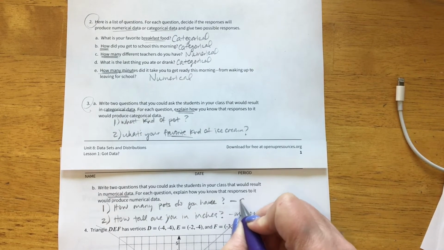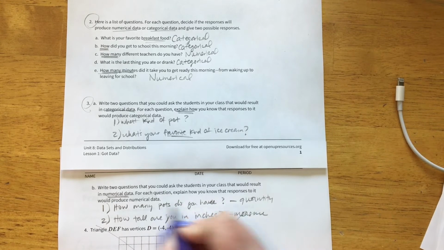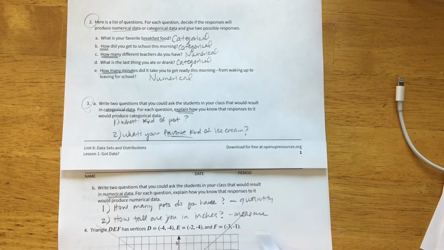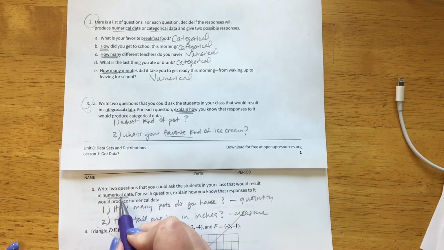And this one is a quantity, right? It's something we can count. I can count up how many pets. I can measure how many inches tall you are, or how long your finger is, or how big your feet are. There's so many things you could ask kids to measure, right? And those would all give us numerical data.